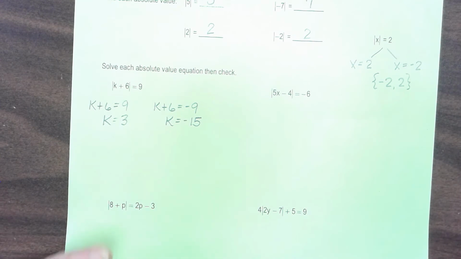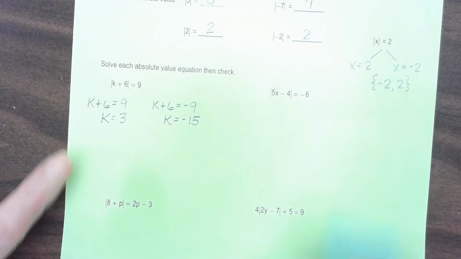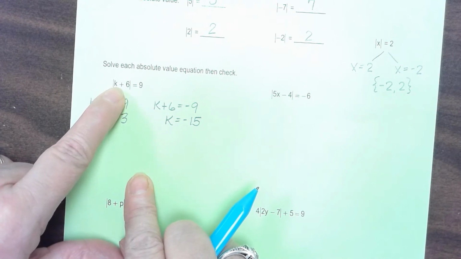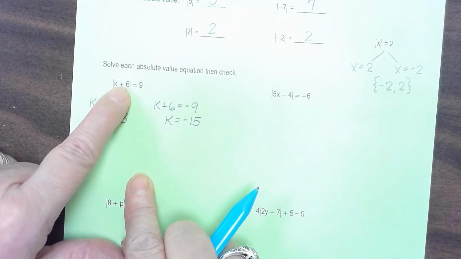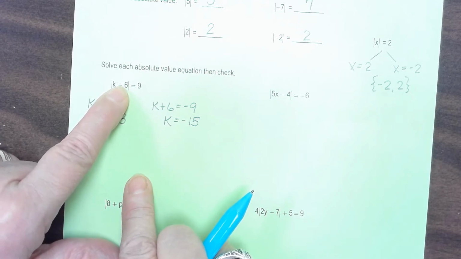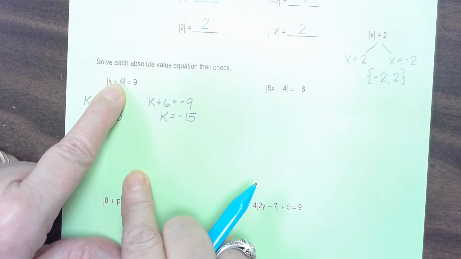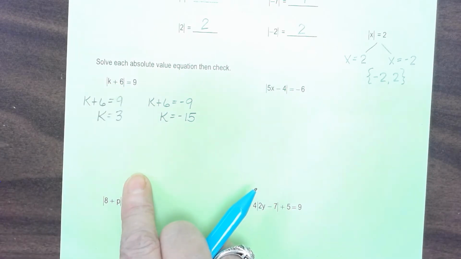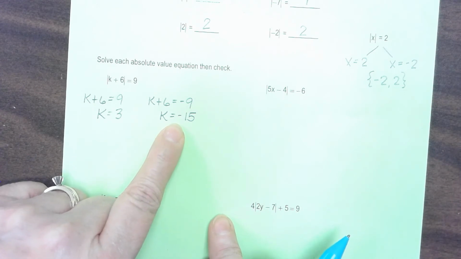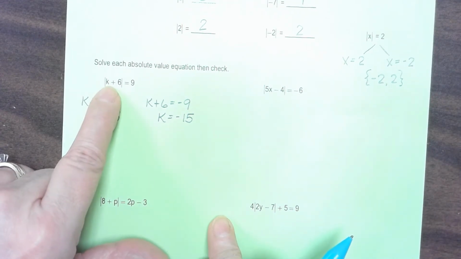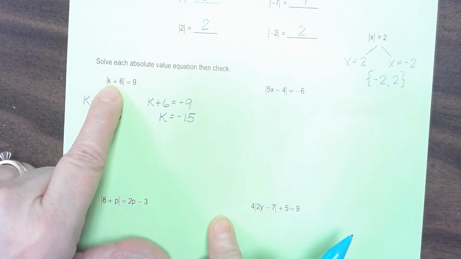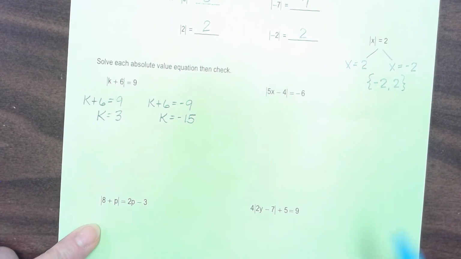And then it says last step, we're going to check analytically. So we're going to substitute these back in. So 3 goes in here for this case. So we have the absolute value of 3 plus 6. And that is a grouping symbol, so we're going to do that first. So 3 plus 6 is 9. The absolute value is 9. Check, that one works. And then we're going to substitute in negative 15 for k. Negative 15 plus 6 is negative 9. The absolute value of negative 9 is 9. Check, that one works as well.